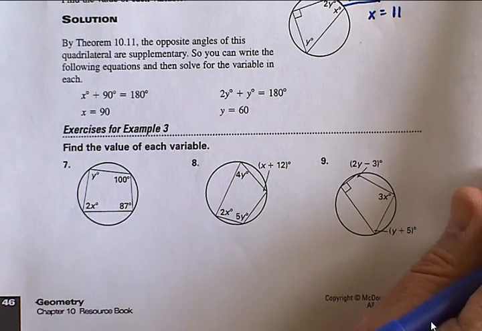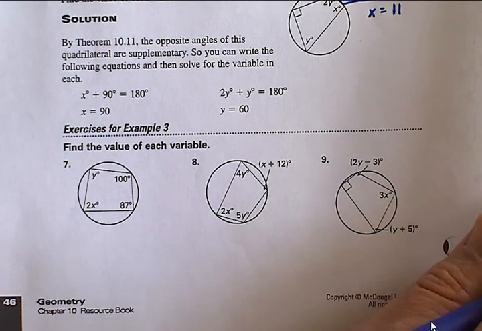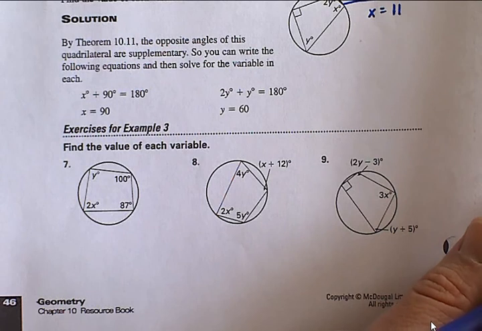Seven through 9, in each one of these examples, the thing to note is that you have an inscribed quadrilateral.